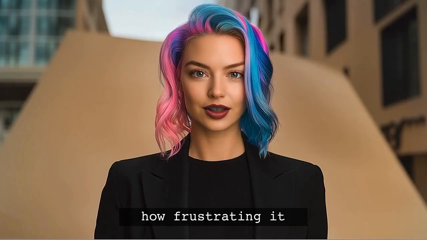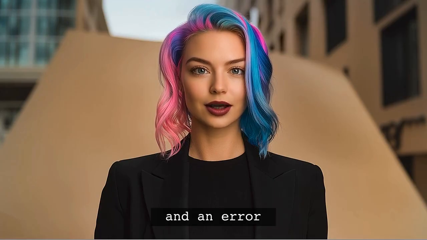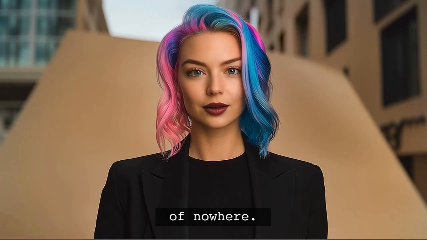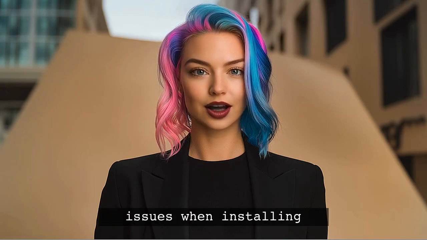I totally understand how frustrating it can be when you're trying to get something done and an error pops up out of nowhere. You're not alone in this. Many users face similar issues when installing packages like Scrapy.